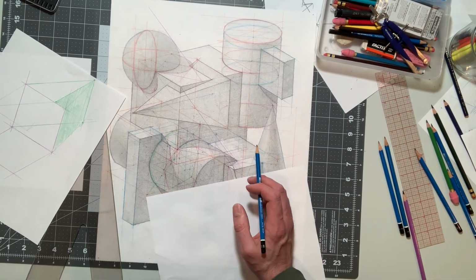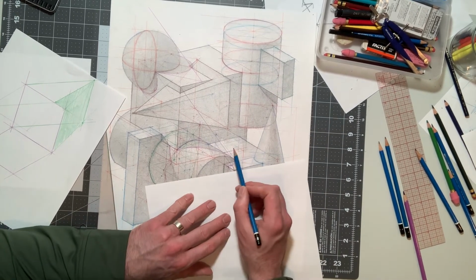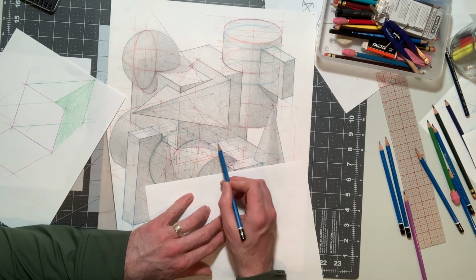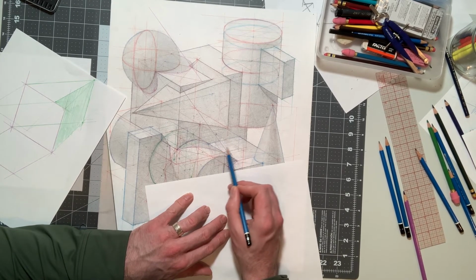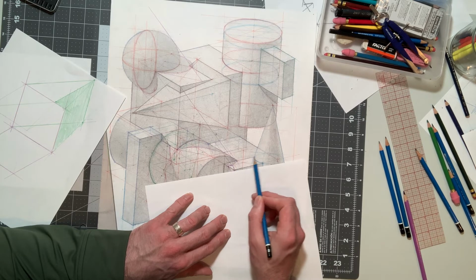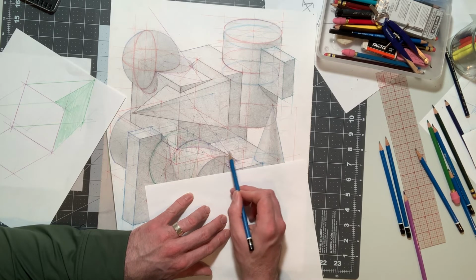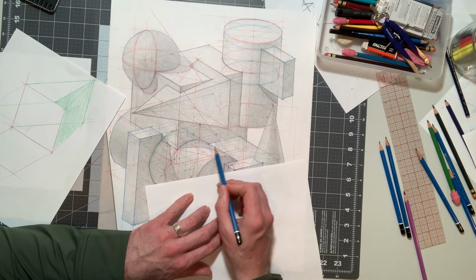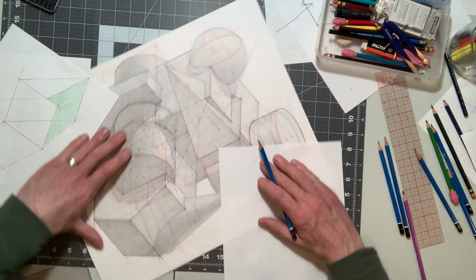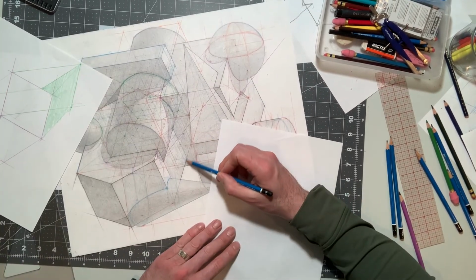So since I'm filling this in, I'm just going to sit down. And remember, this should just be one step darker. I'm probably just going to put two light layers on, so it's clearly a step darker. It just can't be super, super light. I'm going to go in another direction.